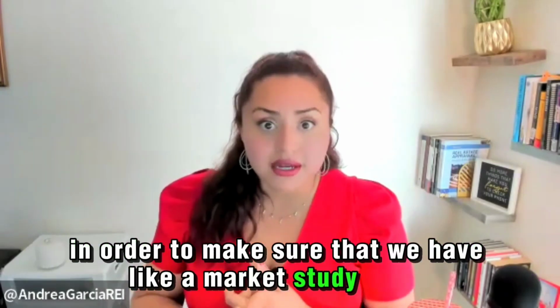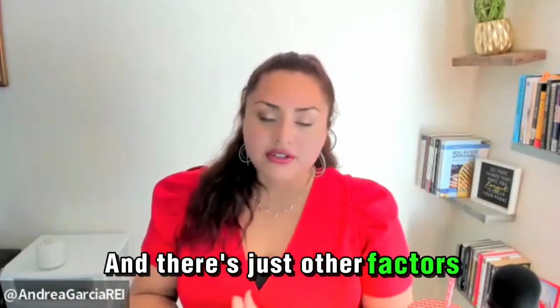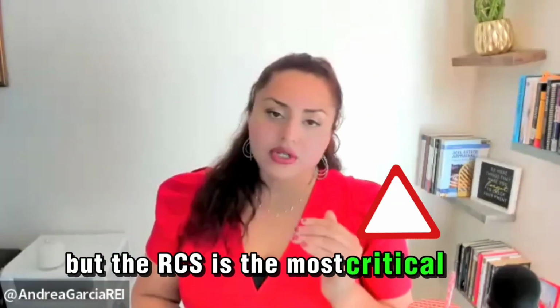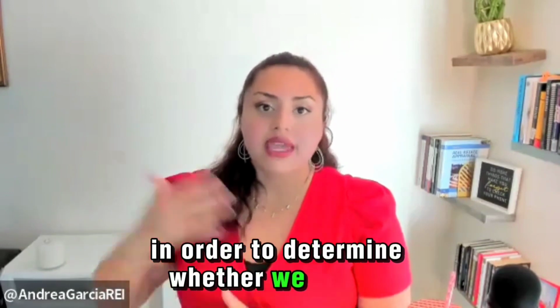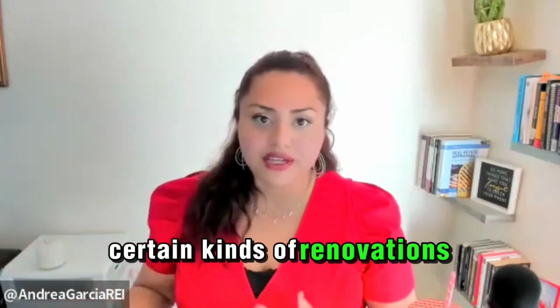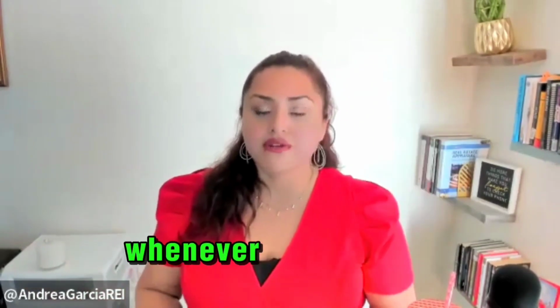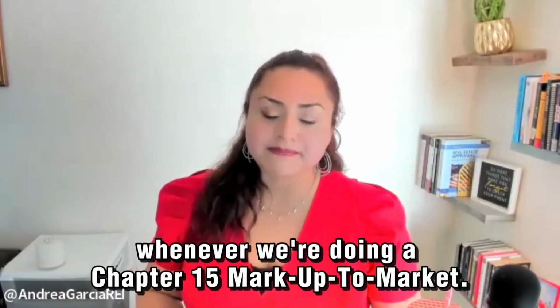And then if it's a tax credit property, we engage other third parties as well in order to make sure that we have a market study done. And there are just other factors, like I said, that are involved with that. But the RCS is the most critical part in order to determine whether we can do certain kinds of renovations and also wish list items whenever we're doing a Chapter 15 markup to market.